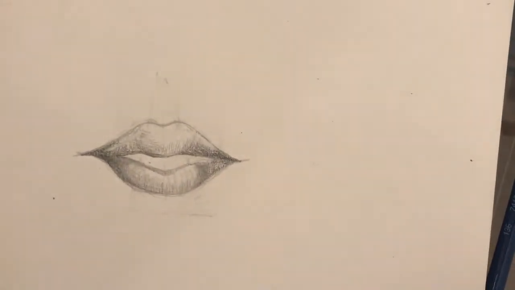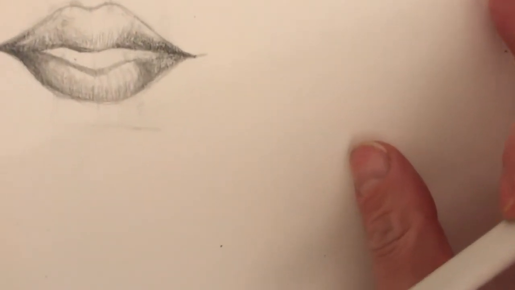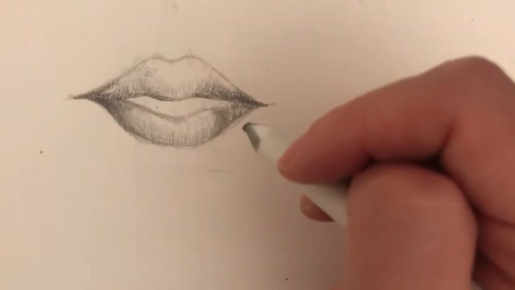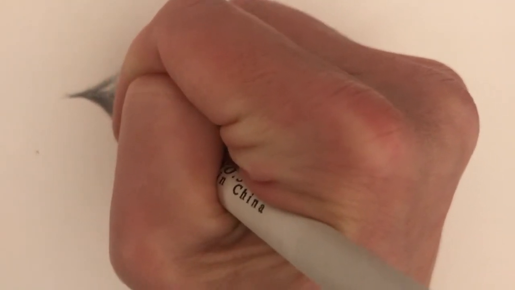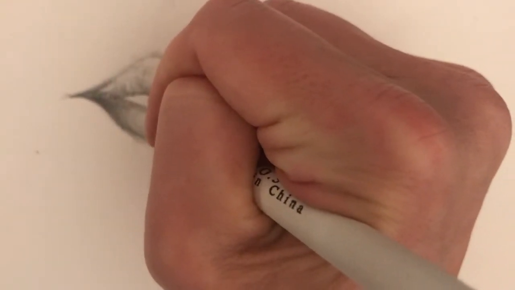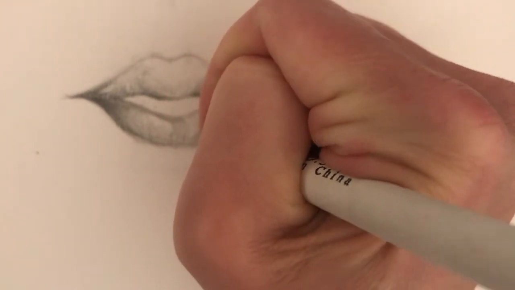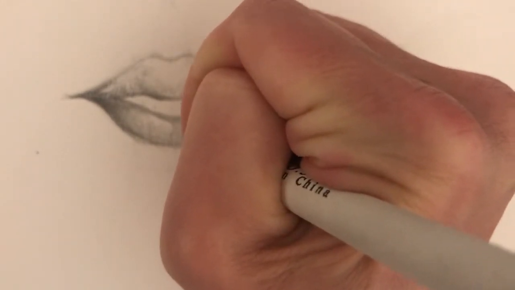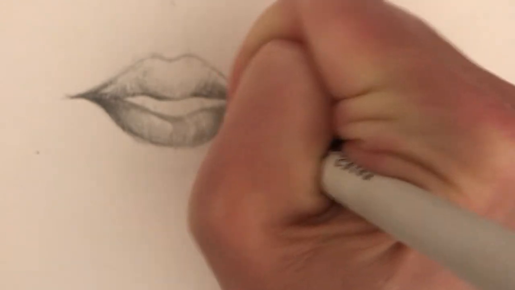Let me see if I can get even closer without losing focus for you. So I'm blending as we go, and I know I'm going to have to blend and reblend, going up and down in a round way, leaving some, and I'm going to pull out some more highlights as I go.